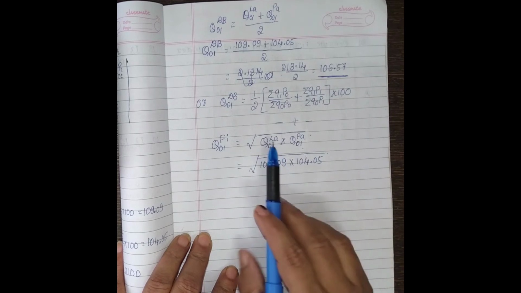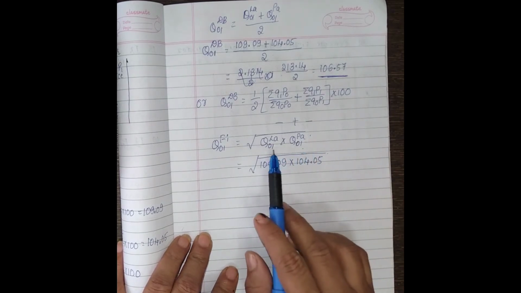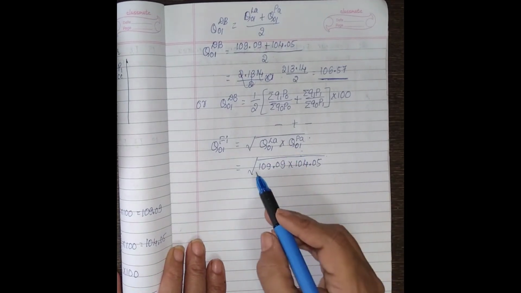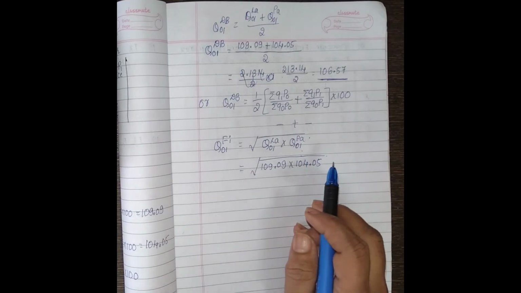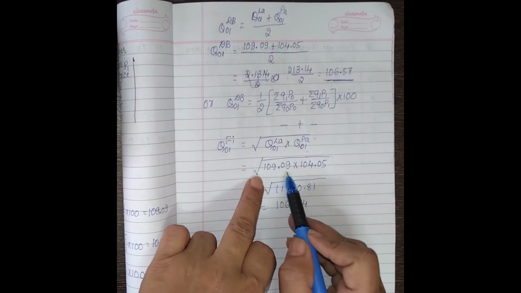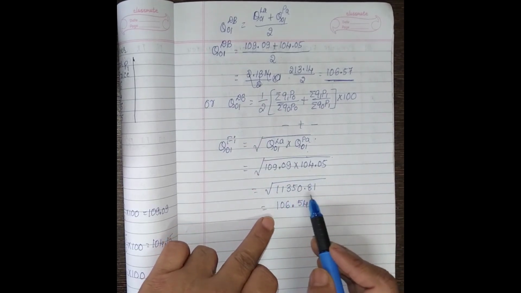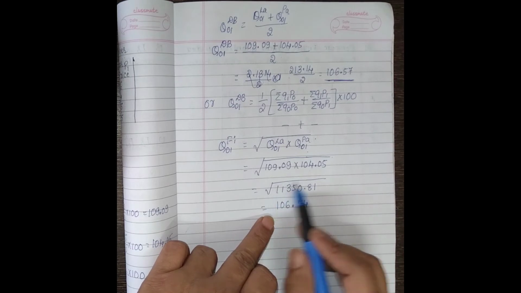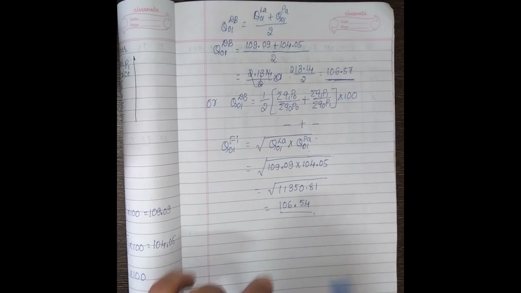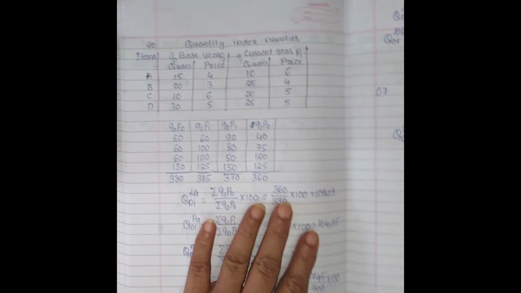Here you go wrong, you multiply into 100 again. Don't multiply by 100 because last year's and past year's are already calculated. Directly multiply and take the square root. I calculated 109.09 into 104.05, which is 11,350.81. Then after taking the square root of this, 106.54 is the answer. This is a quantity index number.